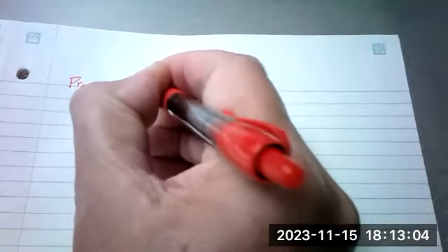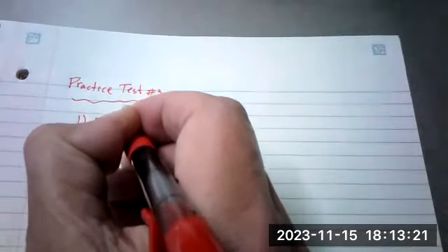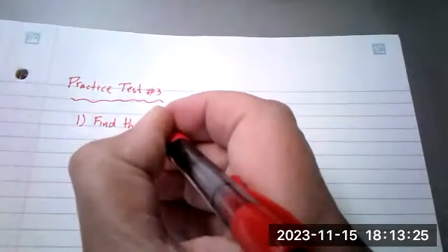This is test number 3. You see, question 1 is we give you a couple of functions like your quiz, and we want you to find the Laplace transform, okay? So this is going to be the first one. The first one is find the Laplace transform. Find the Laplace transform of each function.